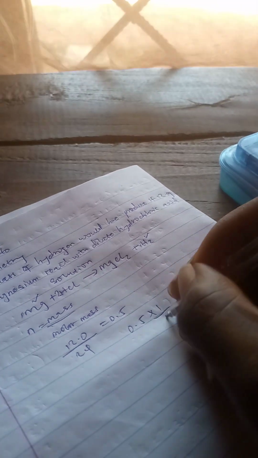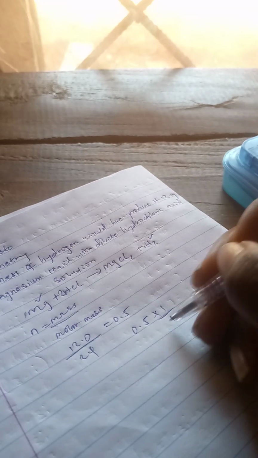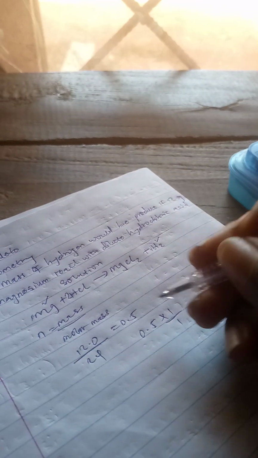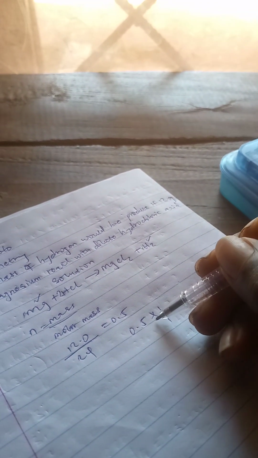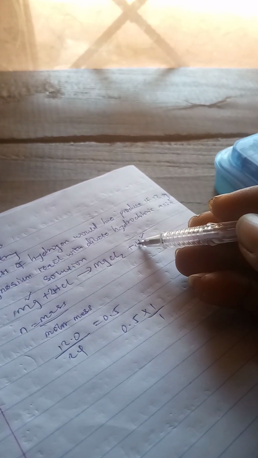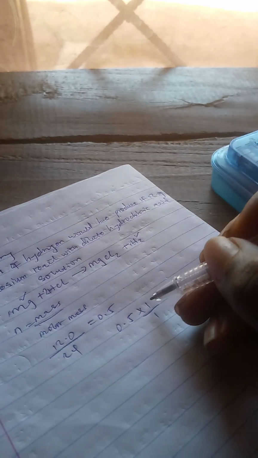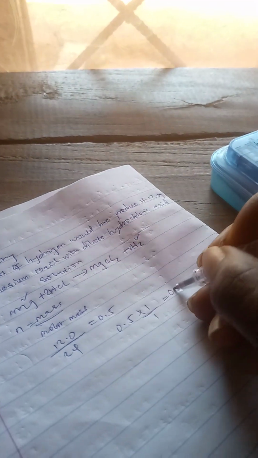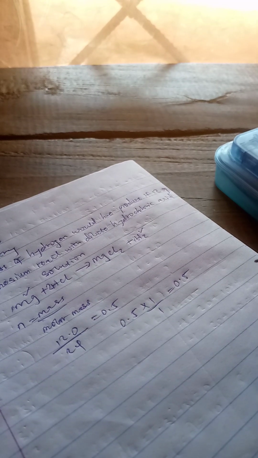So it will now be 0.5 times 1 over 1. Remember, it is the coefficient of what you have over what you are looking for. That means we have magnesium, and magnesium has one coefficient. That is 0.5 times that 1 we have, divided by 1, which is of hydrogen, which is the one we are looking for. So 0.5 multiplied by 1 and divided by 1 also gives us 0.5. Are you understanding me now?